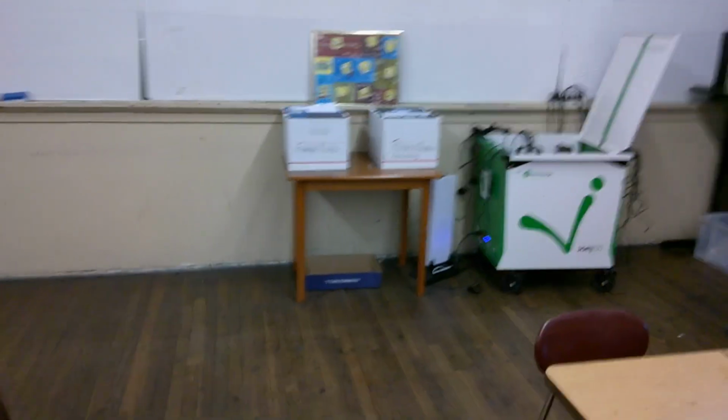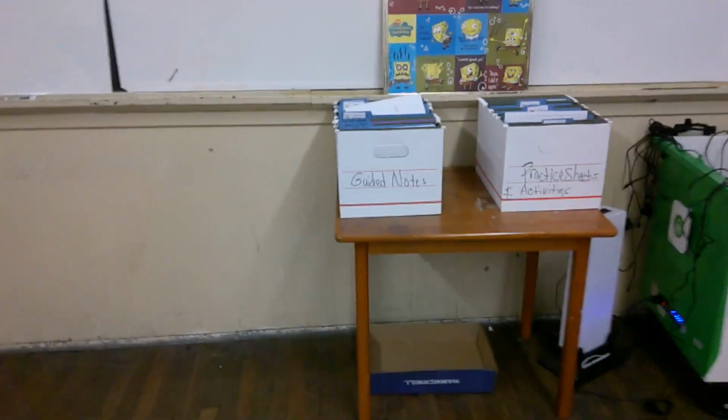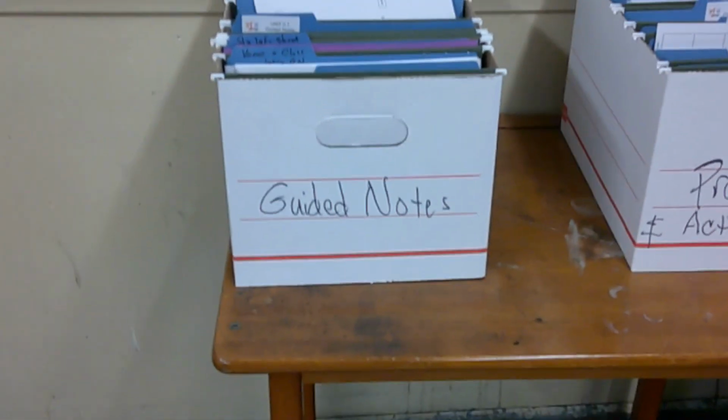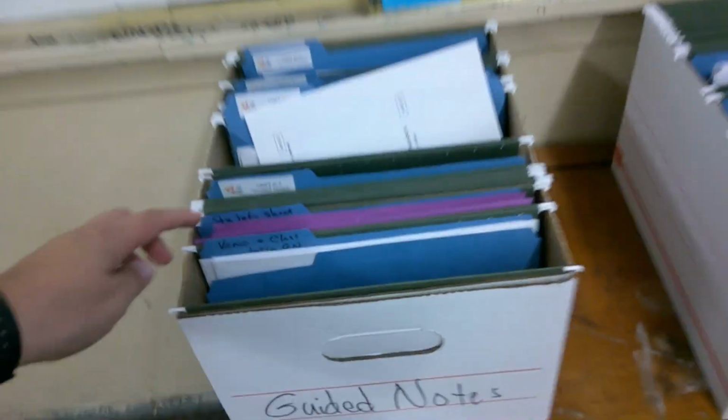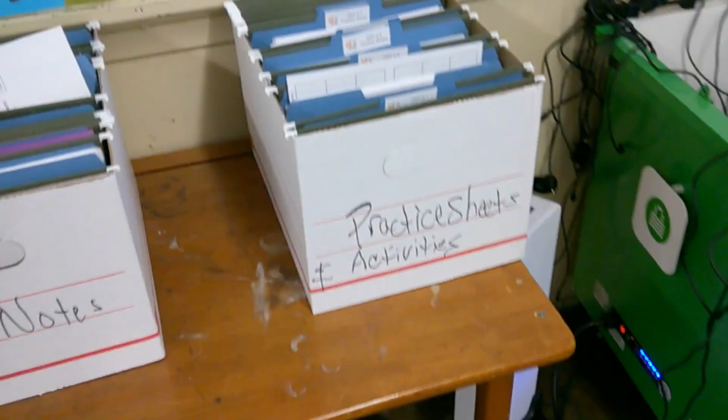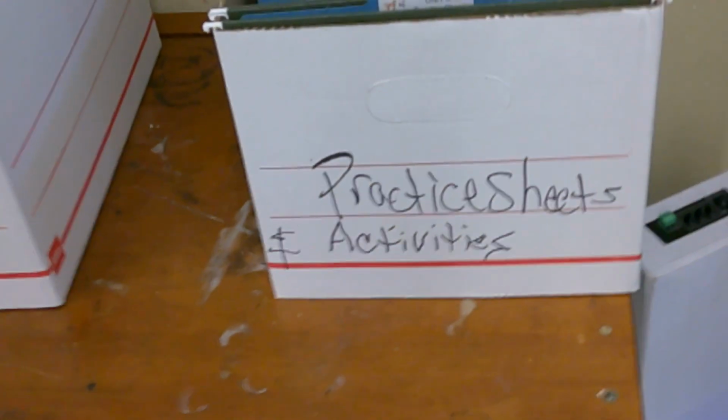And the first thing you do is come to the back to where it says Guided Notes, and you would look for Unit 0.1, Guided Notes. You would take notes on them, and then you would glue them into your math Bible. And then you would come to the box that says Practice Sheets. You would go to Unit 0.1 Practice Sheets, and you would do as little or as much of the practice sheet as you want until you feel comfortable.